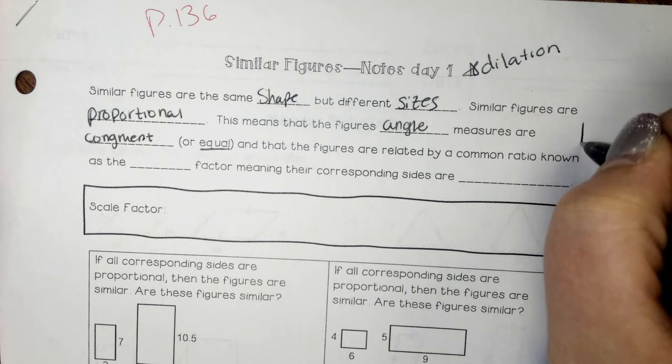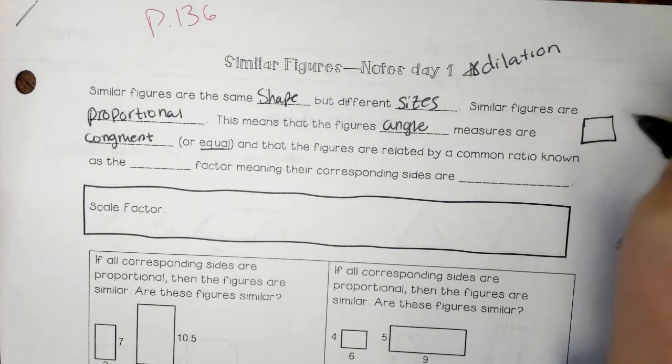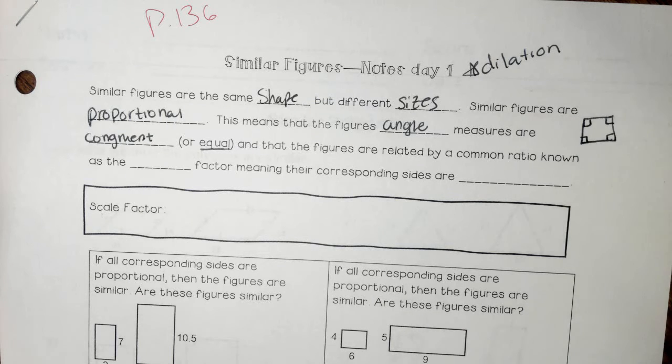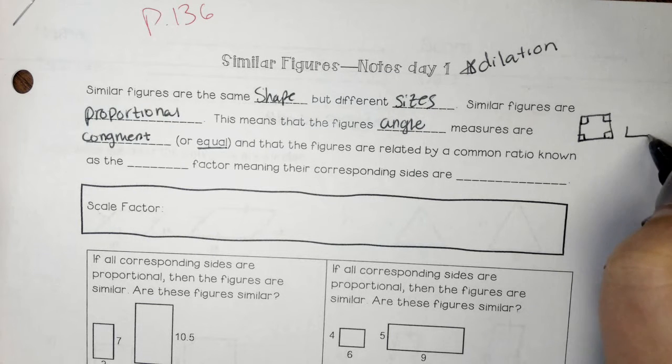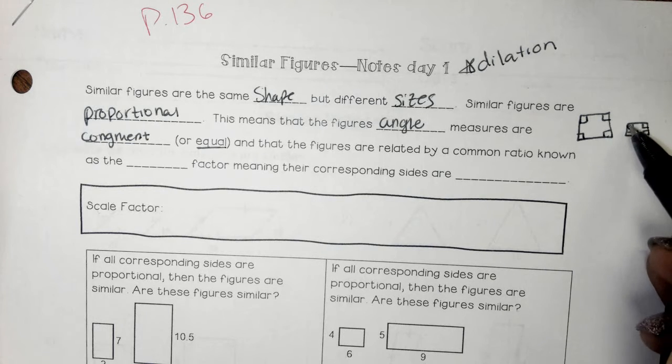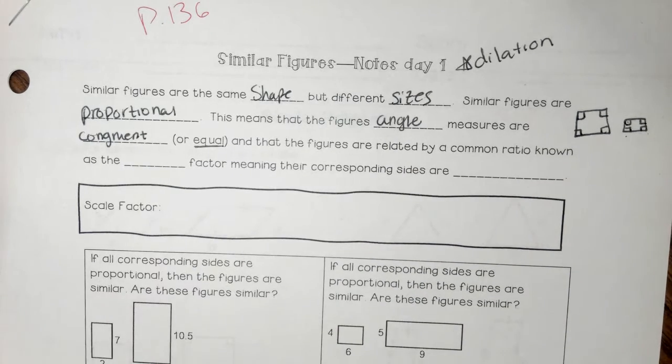Let's pretend I have a rectangle. That means all of the angles are 90 degrees. I'm going to have a similar rectangle, but I'm going to make it smaller. Same rectangle, all of the sides are proportional. Still a rectangle, so I know that all of the angle measures are 90 degrees. That's how I know for sure that angle measures are congruent.